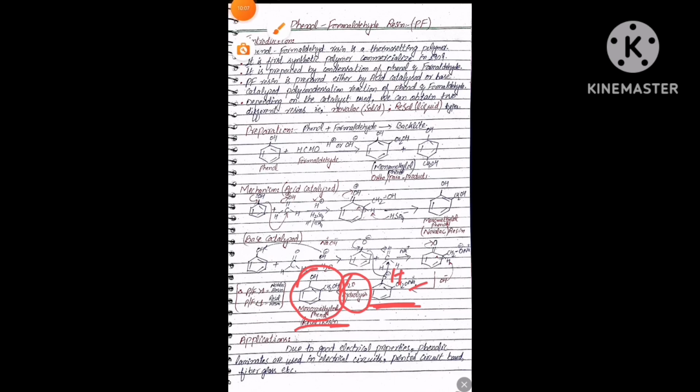Students, another concept I told you I would discuss later. This is the concept: if the phenol to formaldehyde ratio is greater than 1, then it is said to be Novalac resin. And if the ratio is less than 1, then it is said to be Resol resin. It is important from the perspective of MCQs.